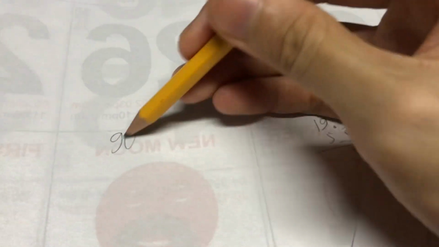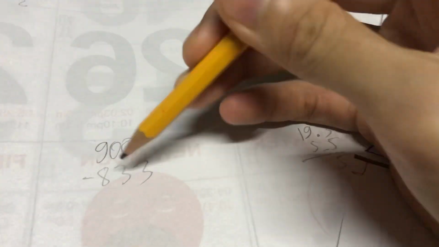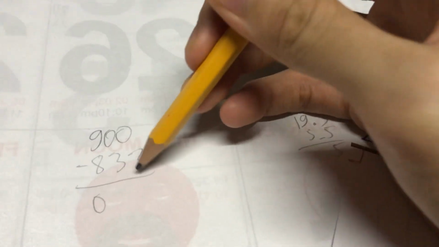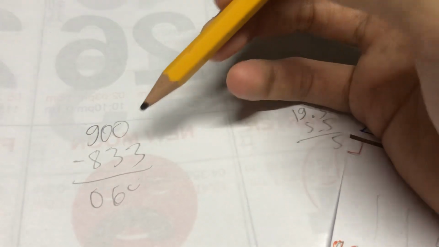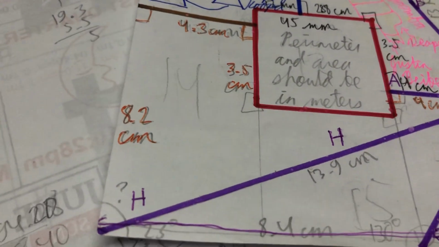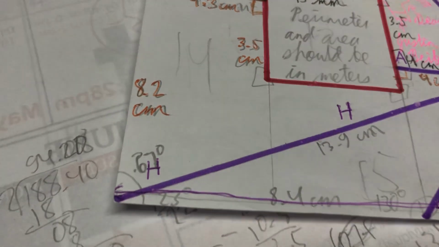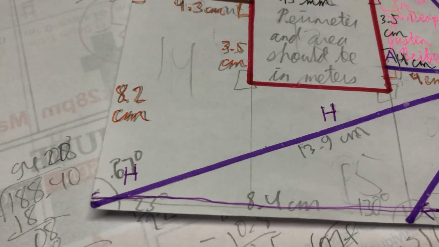Now, all we need to do is 900 minus 833. You can play the game of giving the change mentally. So, therefore, 67. The remnant angle should measure 67 degrees. If we check with the protractor, it's 67 degrees. Now, here's the chain reaction.